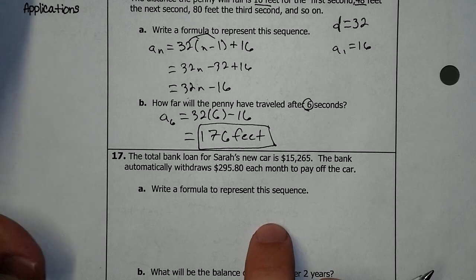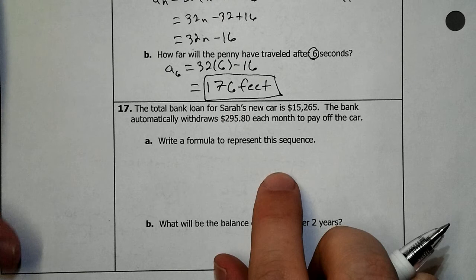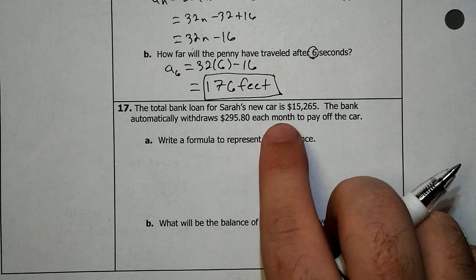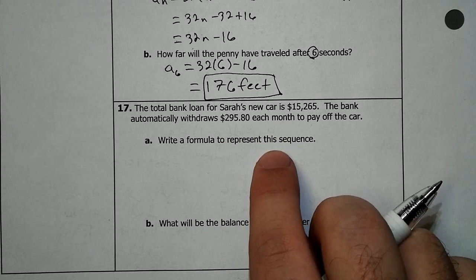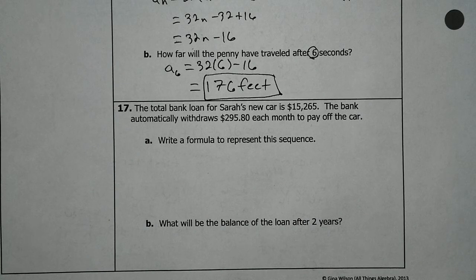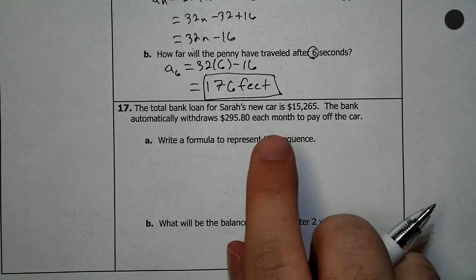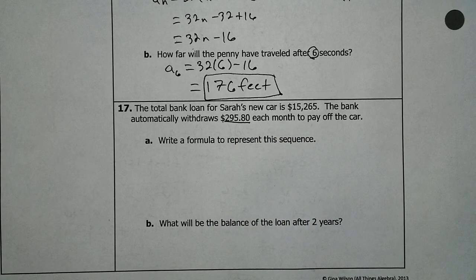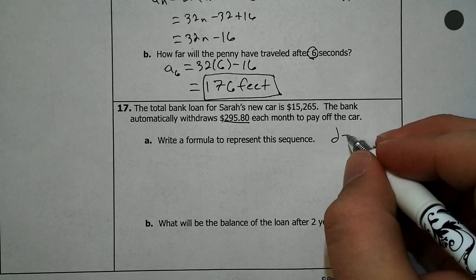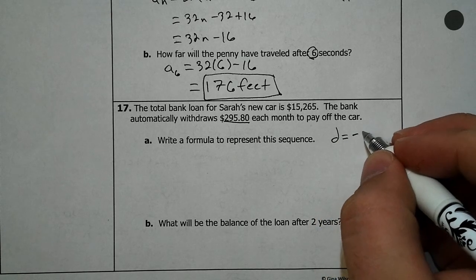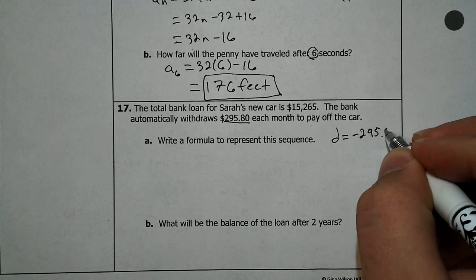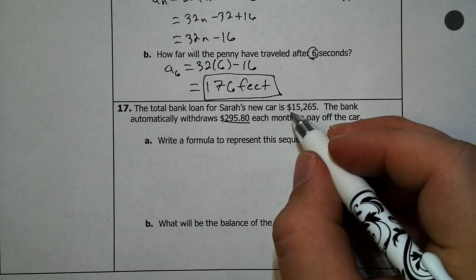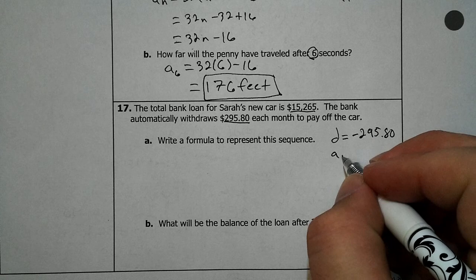Now, next question, the total bank loan for Sarah's new car is $15,265. The bank automatically withdraws $295.80 each month to pay off the car. Write the formula for this sequence. On this one, it didn't tell us all the individual values, but it gave us how much each month was. So it gave us the d. Each month $295.80 gets subtracted from her bank account. The initial value, the car was worth $15,265.